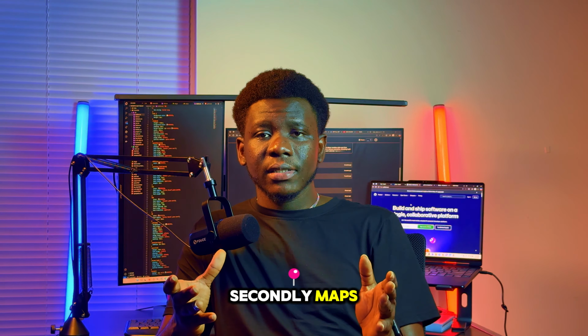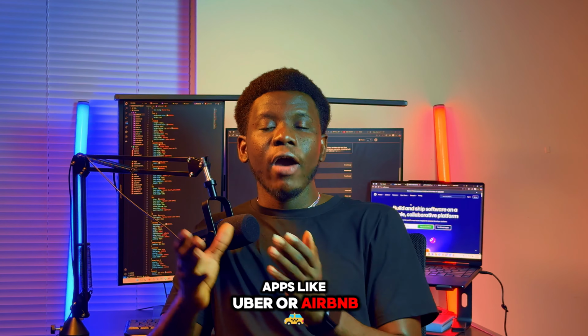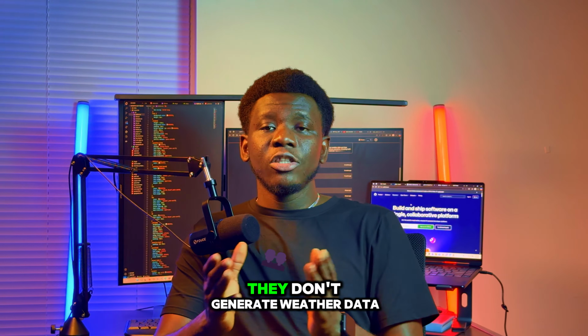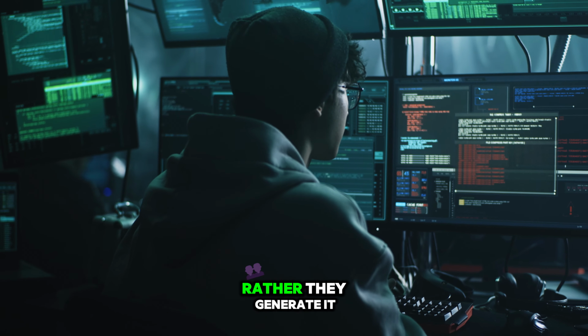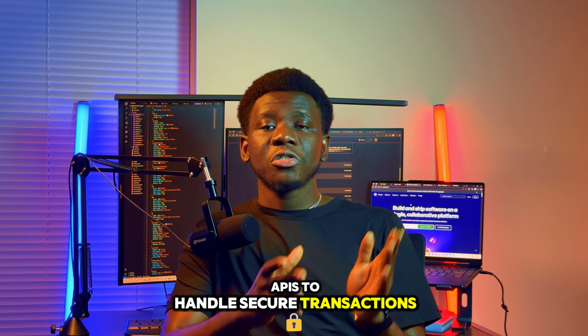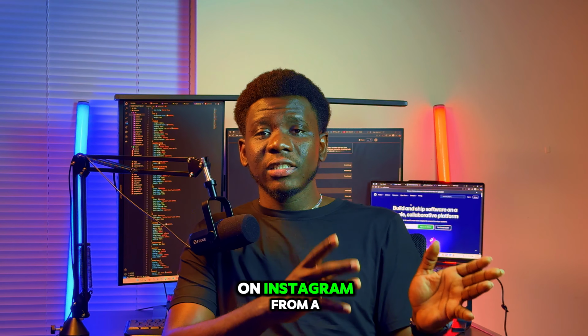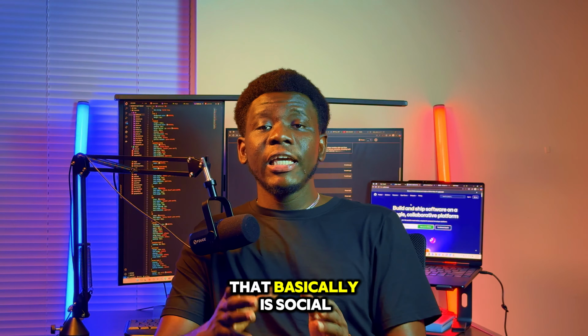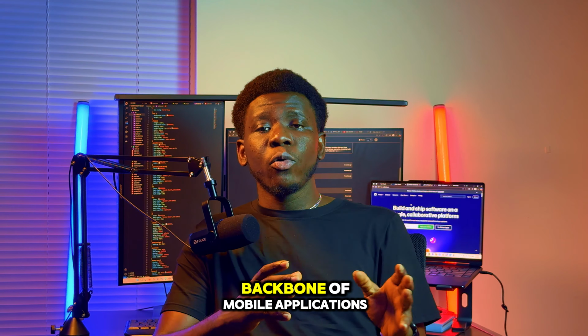Secondly, maps. Apps like Uber or Airbnb use the Google Maps API to show location and direction. Thirdly, weather apps. They don't generate weather data, rather they get it from a weather API. Fourthly, e-commerce. Stripe and PayPal provide APIs to handle secure transactions. And last but not the least, social media. Ever want to post on Instagram from a different app? That basically is social media APIs in action. Now you can see that APIs are the backbone of mobile applications and web development.